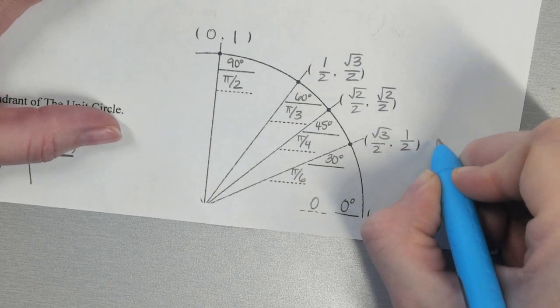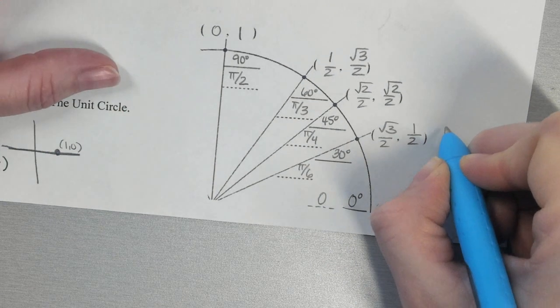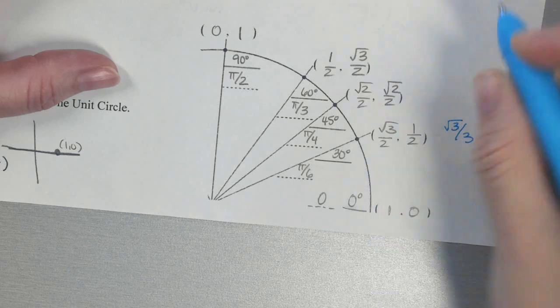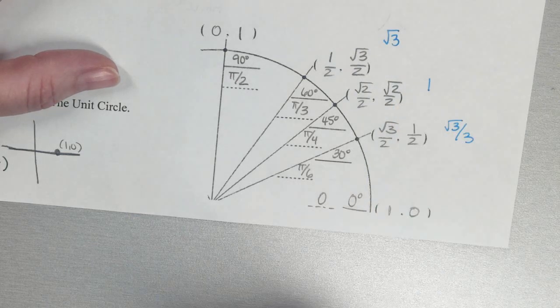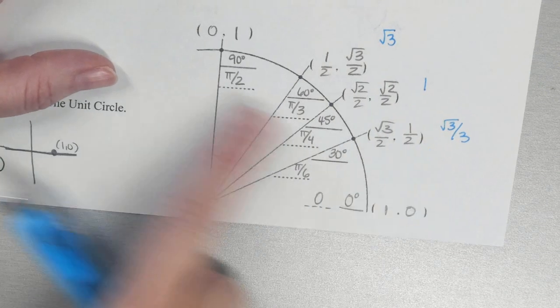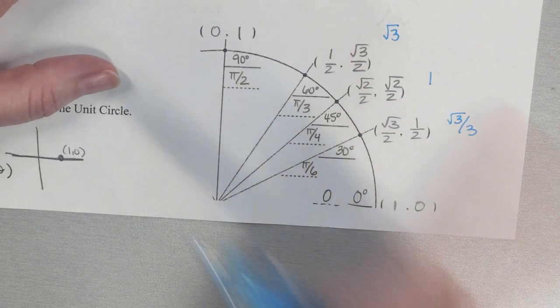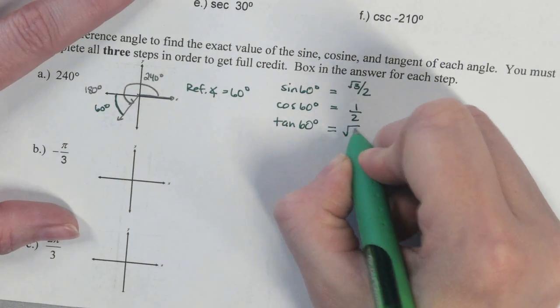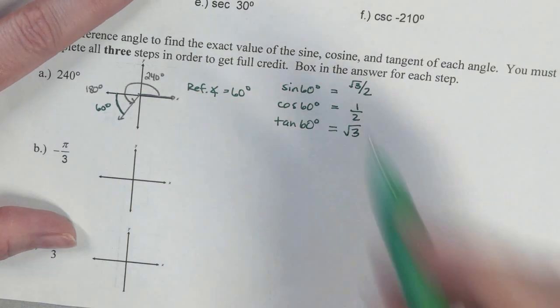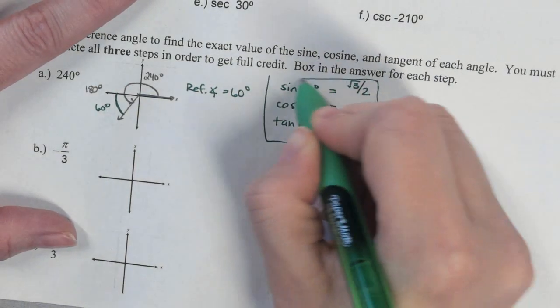The tangent at 30 degrees is what? It's root 3 over 3. At pi over 4, it's 1. Here it's root 3. You are not going to have to put that on your circle. I'm just using that to help you for reference angle. Okay, so then your tangent is root 3.